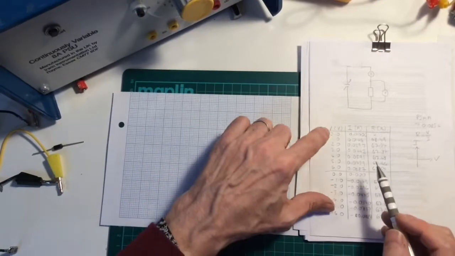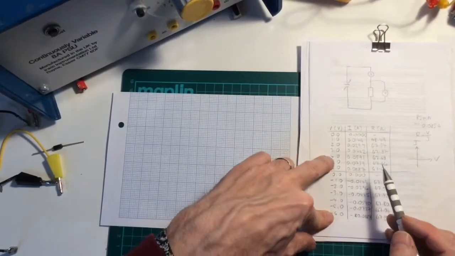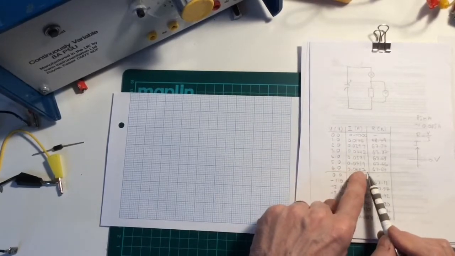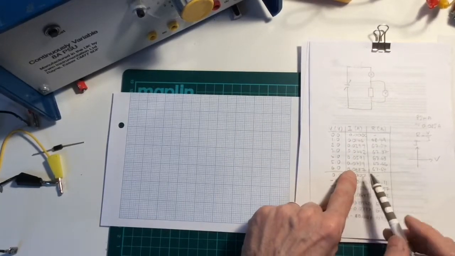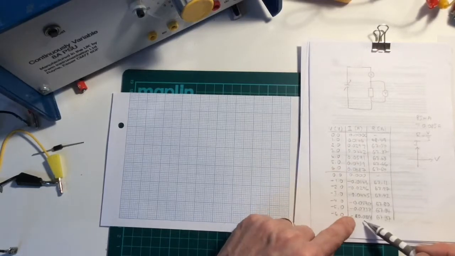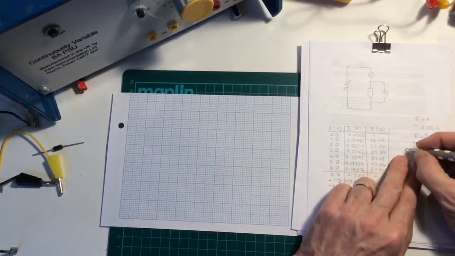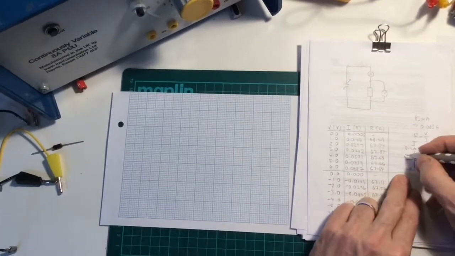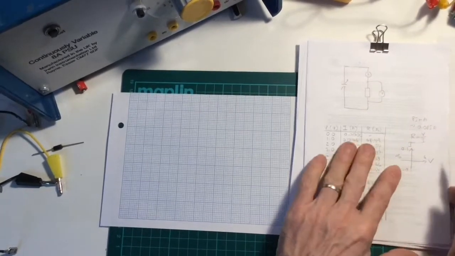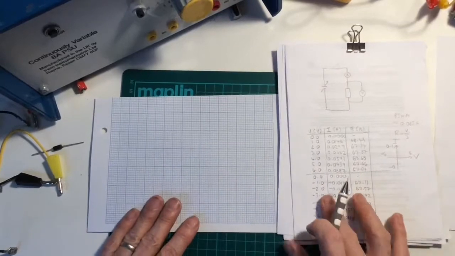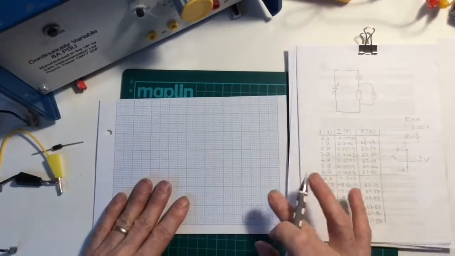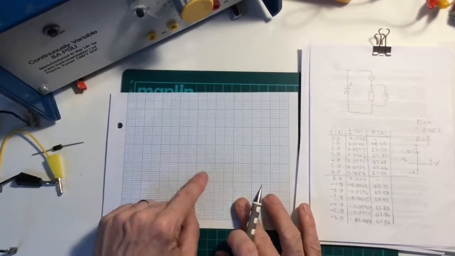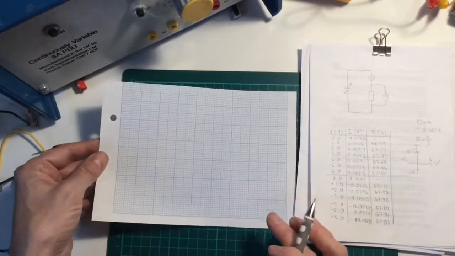Let's see, I need to go from 0 to 6 and 0 to -6 on one axis, and from 0 to 0.08, say 0 to 0.1, and 0 to -0.1 on the other. So I've got a maximum of 0.1 and -0.1, and a maximum of 6 and -6 on these axes. Let's see what will fit on my graph. Now I really should put the origin on one of these solid lines rather than one of the faded lines.